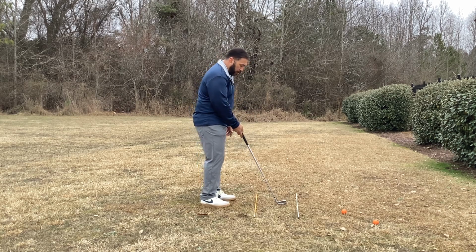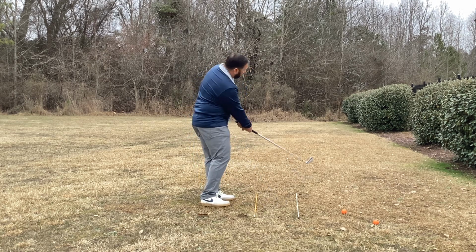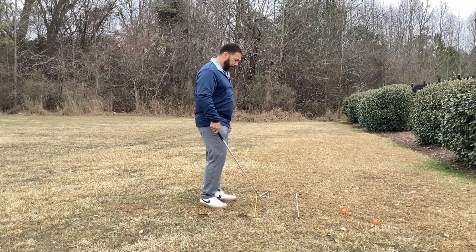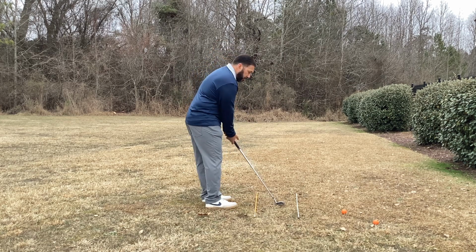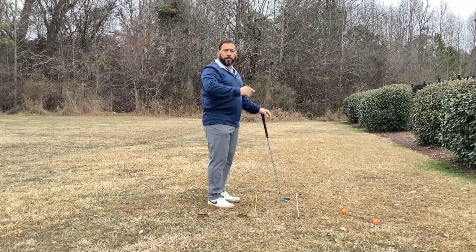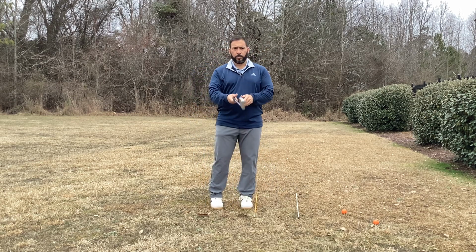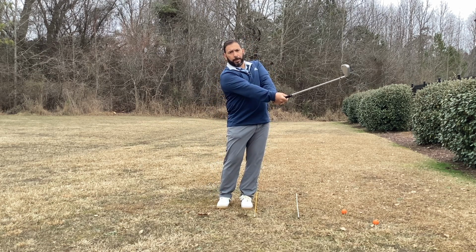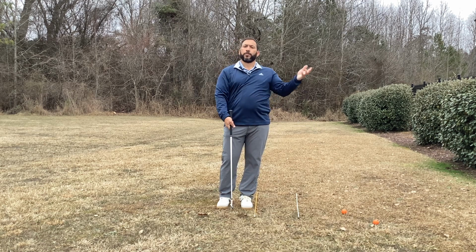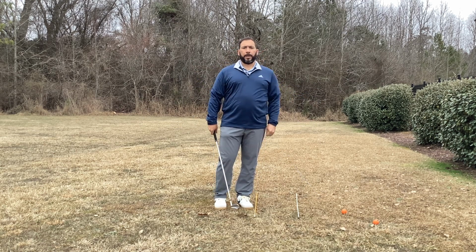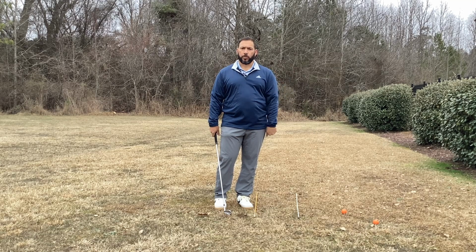The greater our face is closed on an inside to out path, the greater the curve. If we have an open club face on an outside to in path, the greater the curve to the right. So to recap, if we have an inside to out club path, our ball will move from right to left. If we have an outside to in club path, our ball will move to the right.